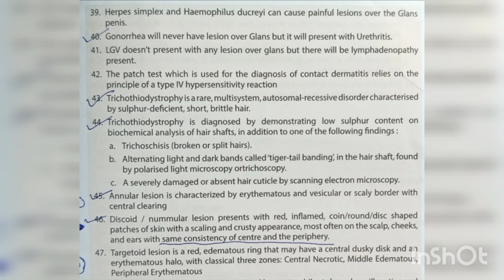Trichothiodystrophy is a rare multisystem autosomal recessive disorder characterized by sulfur-deficient, short, brittle hair. Trichothiodystrophy is diagnosed by demonstrating low sulfur content on biochemical analysis of hair shafts, in addition to one of the following findings: trichoschisis, broken or split hairs, alternating light and dark bands called tiger tail banding in the hair shaft found by polarized light microscopy or trichoscopy, or a severely damaged or absent hair cuticle by scanning electron microscopy.